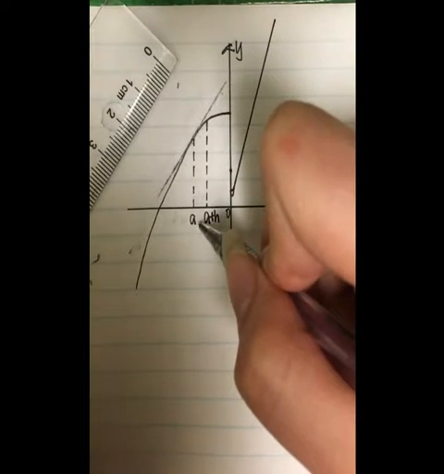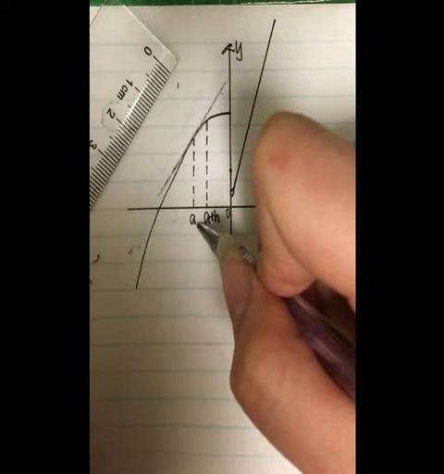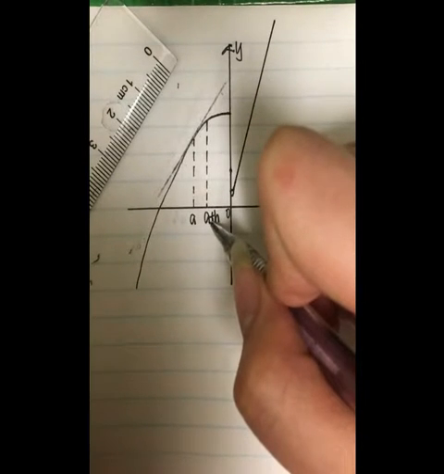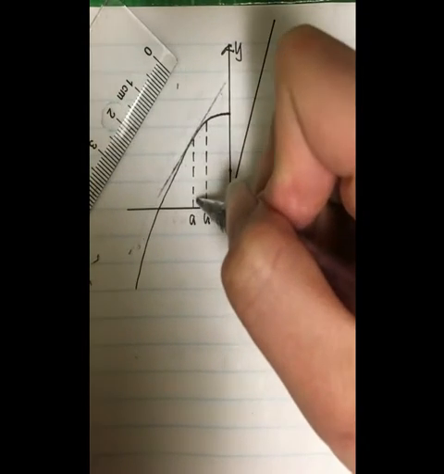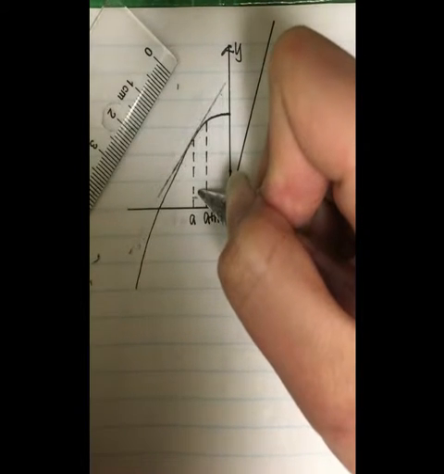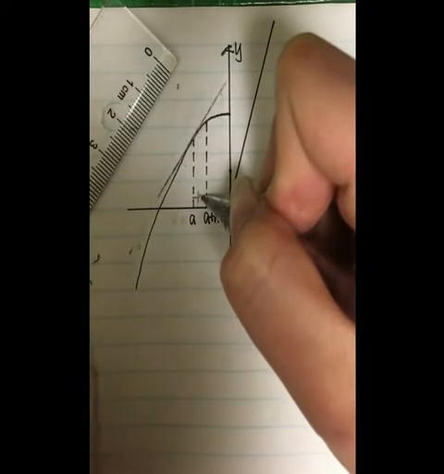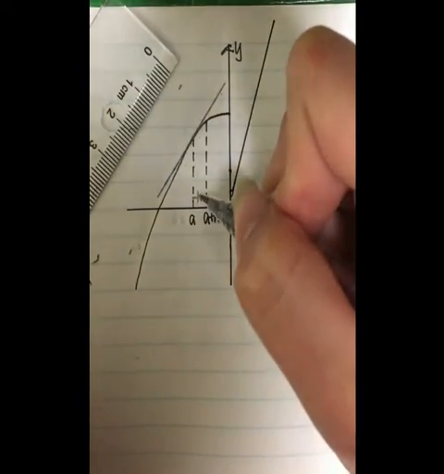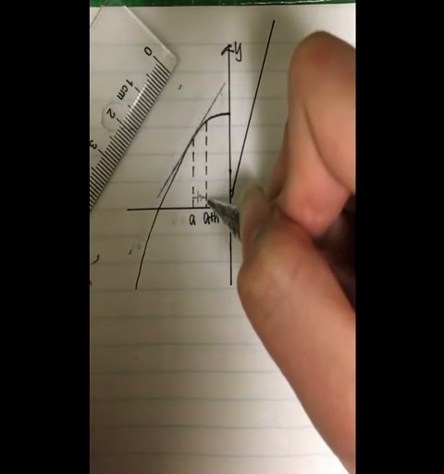Right now, I have an interval from the x value a to a plus h. The absolute value of h is the distance from the first point A to the second point.